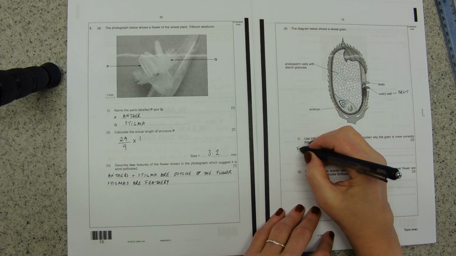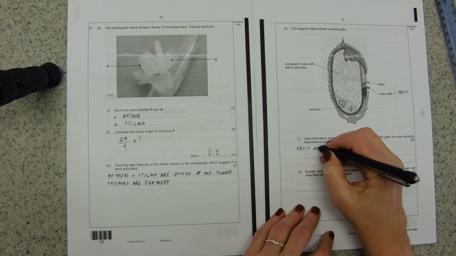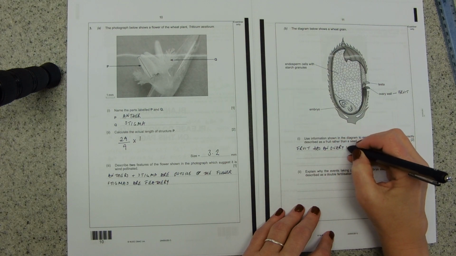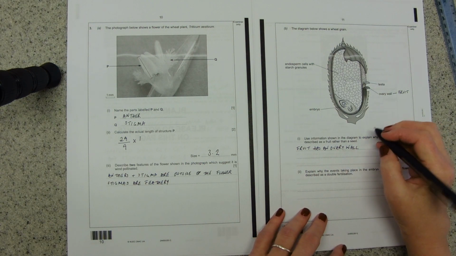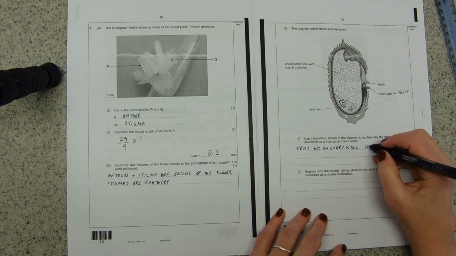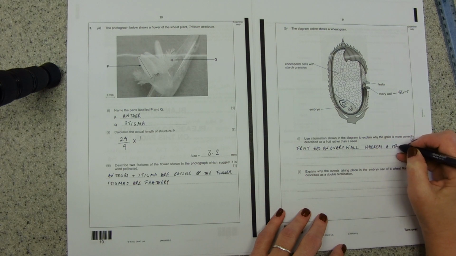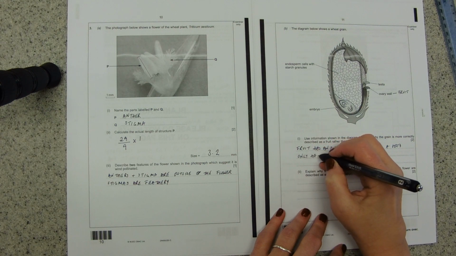So a fruit has an ovary wall, whereas the seed only has a testa.